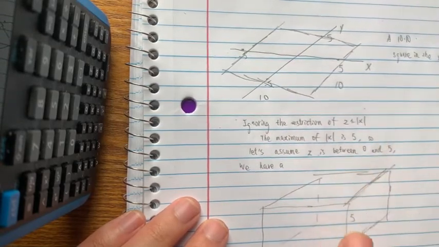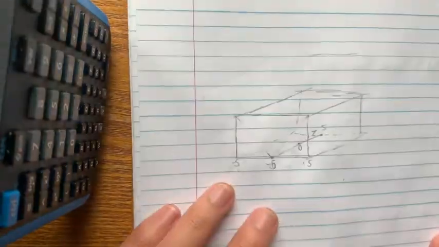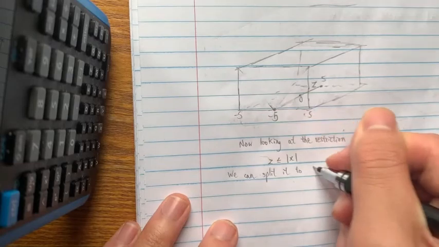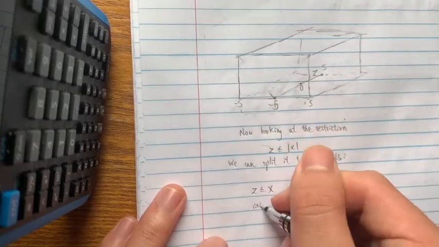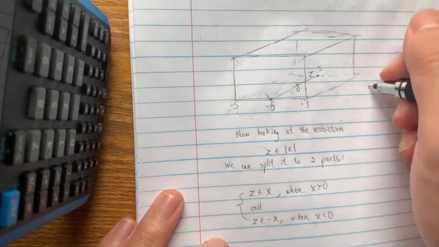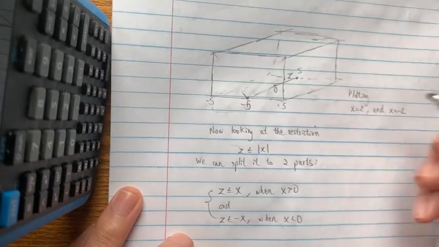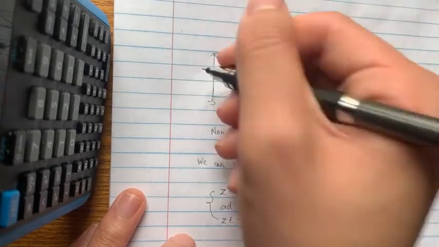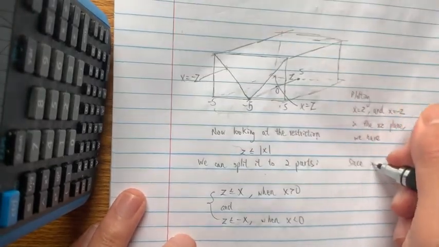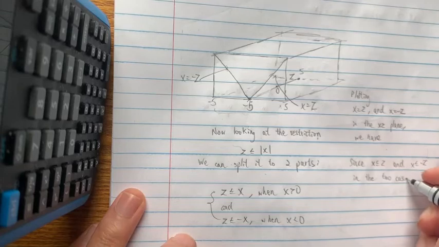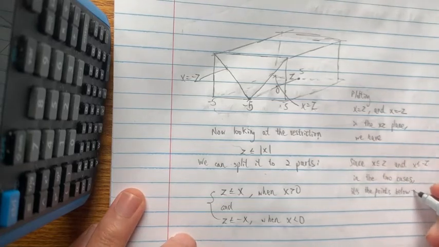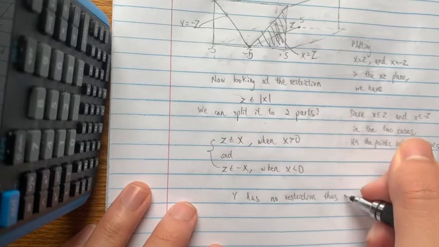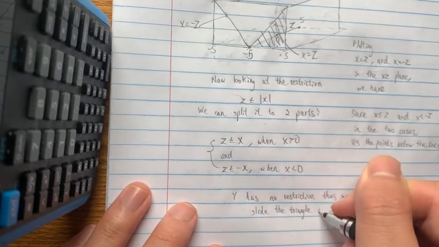Now we can split z is less than or equal to the absolute value of x into two inequalities. z is less than or equal to x when x is greater than 0, and z is less than or equal to negative x when x is less than 0. Plotting the two lines in the xz plane, x equals z or x equals negative z, the area that's beneath the equation is the union of all the points that satisfy the inequality when y equals negative 5. However, there are no restrictions on y, and thus y can be anything from negative 5 to 5. Creating a triangular prism with a base area of 25 over 2 and a height of 10. We have two of them, so the volume of the set of points that satisfies the inequality is 25 over 2 times 10 times 2, which is 250 units.